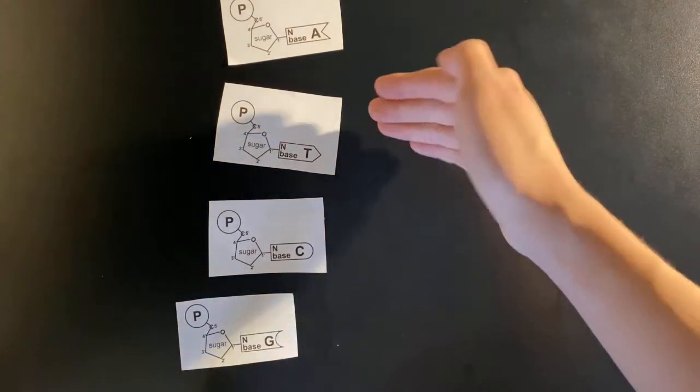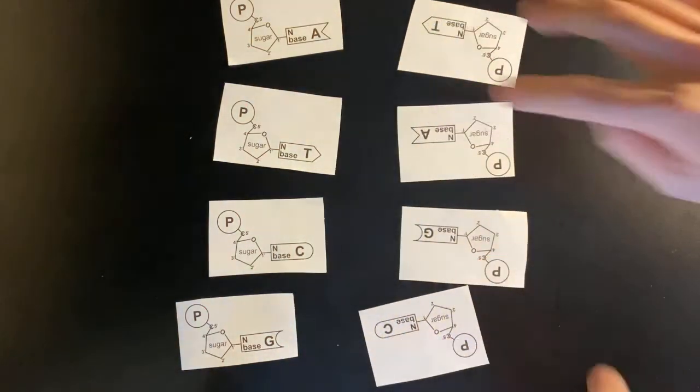Now, in order for these individual nucleotides to become a polymer, they must connect through phosphodiester bonds right here between the hydroxyl of the sugar and the incoming phosphate. As this continues, now we have one strand of DNA. Except, DNA is double-stranded and we need a second strand to complement the first.